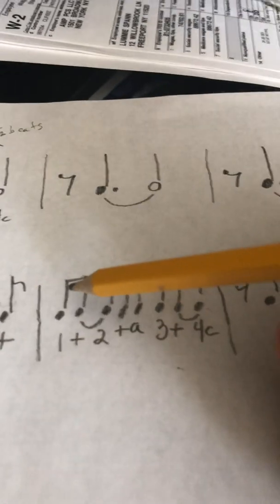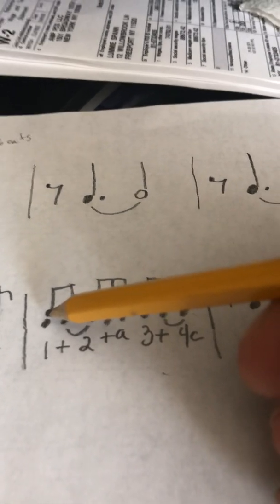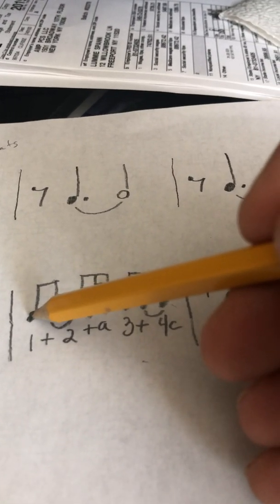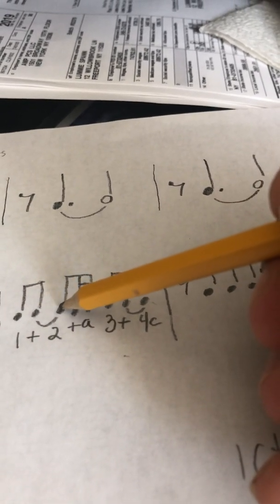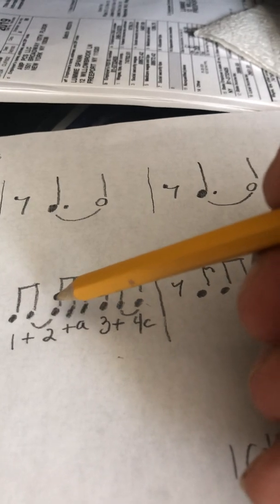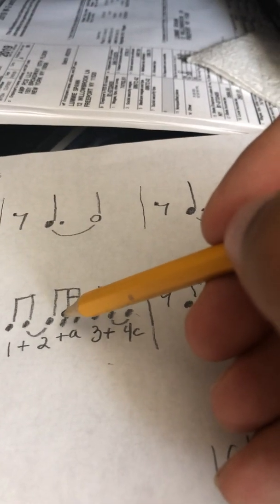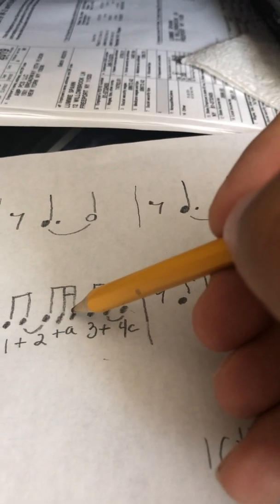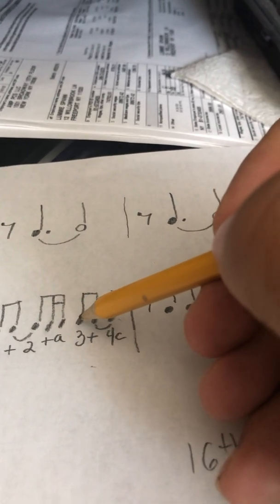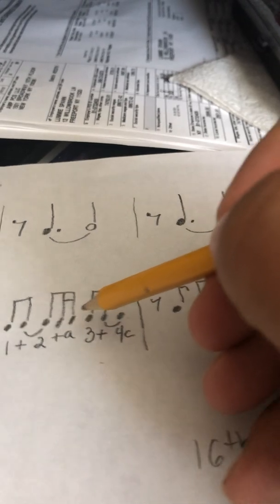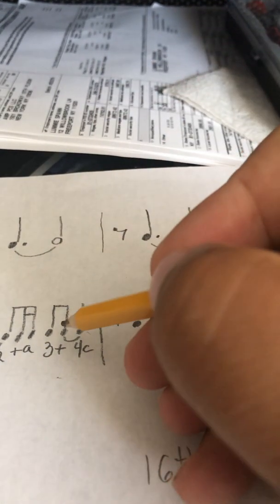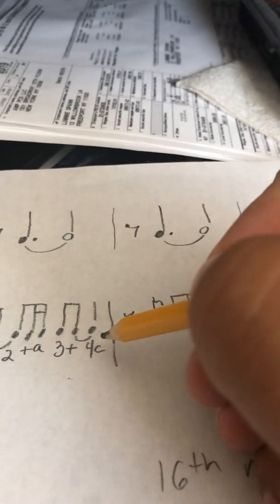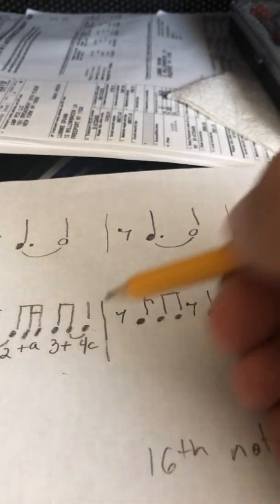So just to review this one now. An eighth note on the downbeat of 1, an eighth note on the upbeat of 1, tied to another eighth note on the downbeat of 2. You have 2 16th notes that start on the e and the a of 2. And then you have an eighth note on the downbeat of 3, and then an eighth note on the upbeat of 3, tied to a quarter note on the downbeat of 4 for the full count of 4.